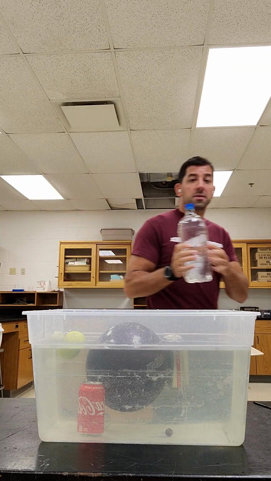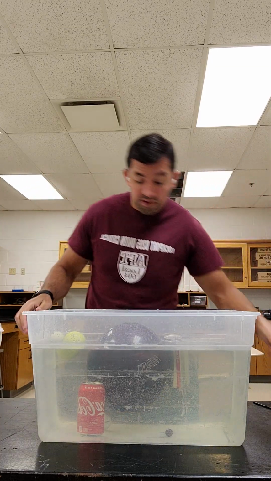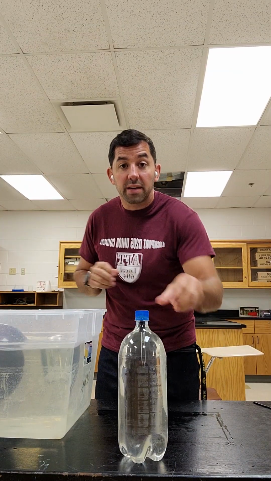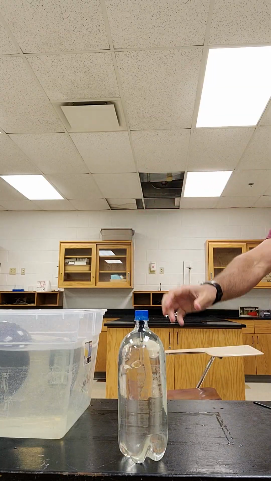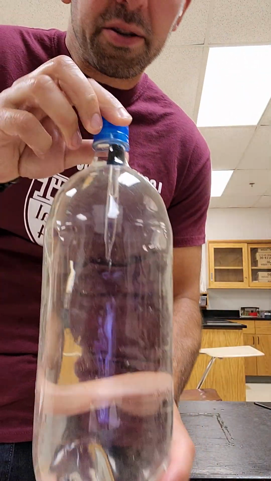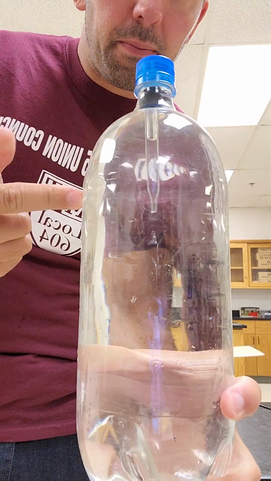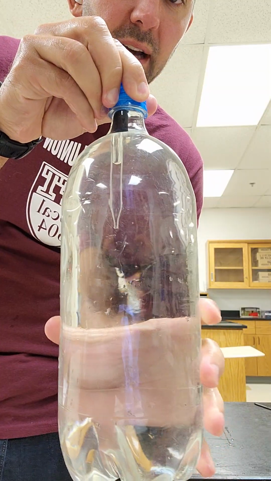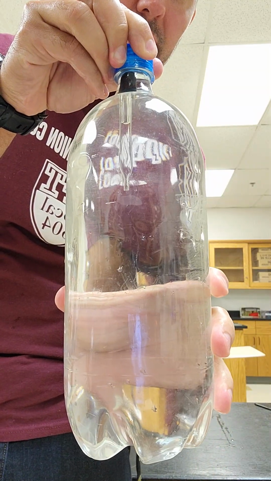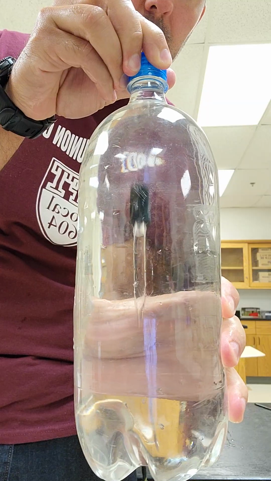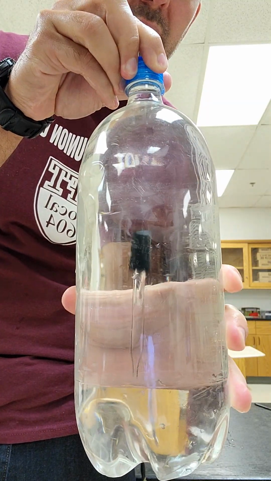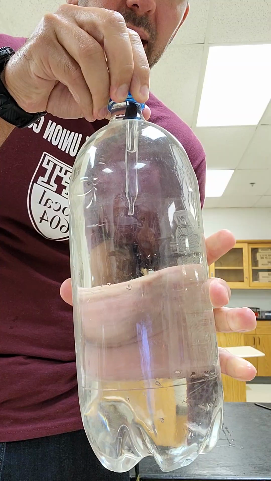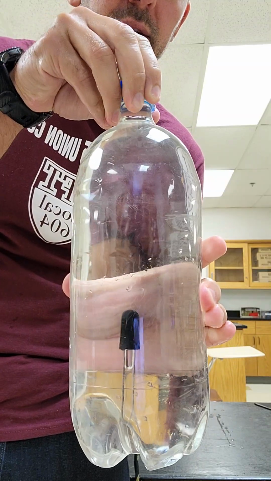All right, last thing we're going to do is this Cartesian diver. I think I'm just going to move this over a little bit so I have a little more room. This is what's called a Cartesian diver. Maybe I'm going to go up here so you can see it a little better. As you can see, it has that little pipette inside of it. Now, what I'm going to do is make that pipette sink inside the Cartesian diver. Just like that. As you can see, what I'm doing is squeezing the Cartesian diver.